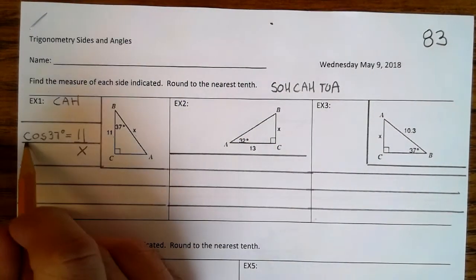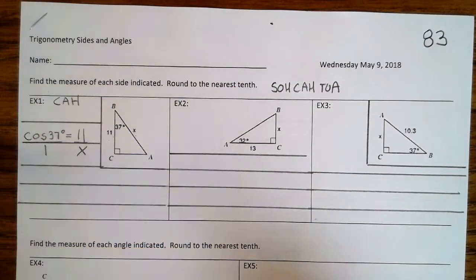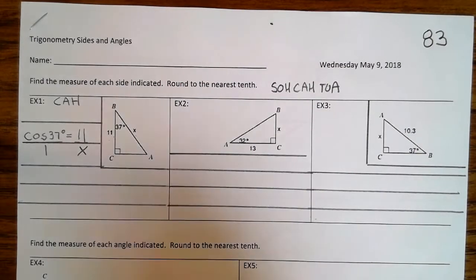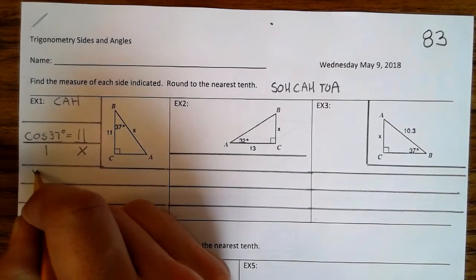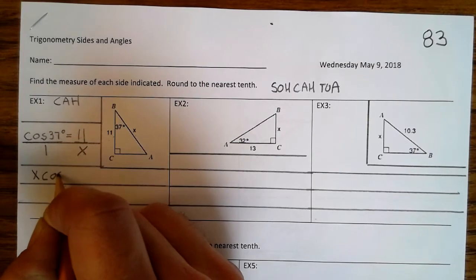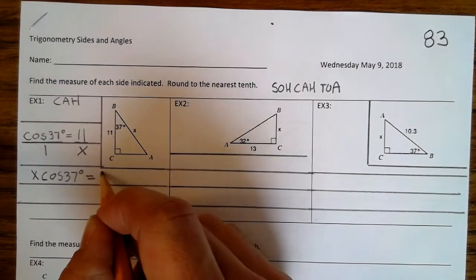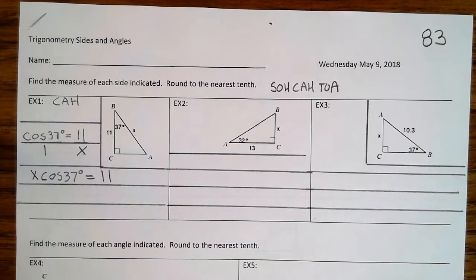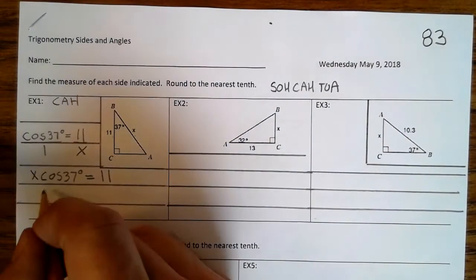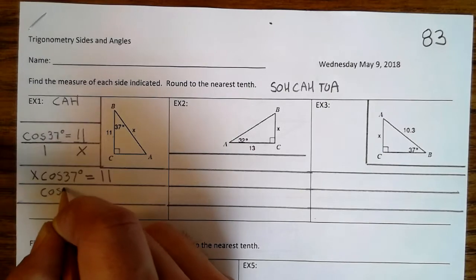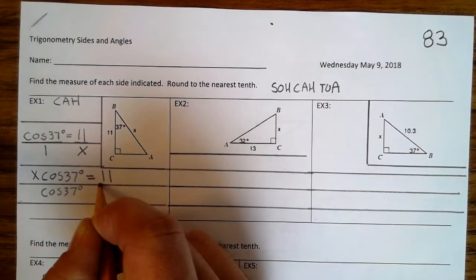At that point, we're going to divide this by 1, so we can cross multiply. So when you cross multiply, we get x times cosine of 37 degrees equals 1 times 11 is 11. Then we divide both sides by cosine of 37 degrees.